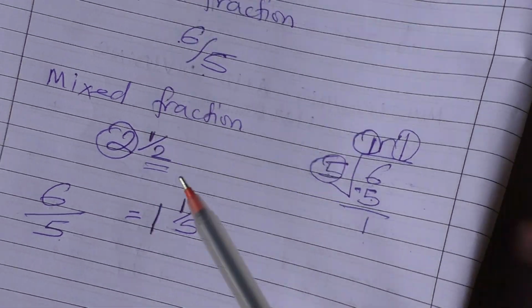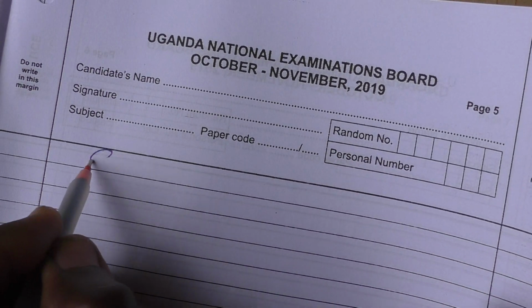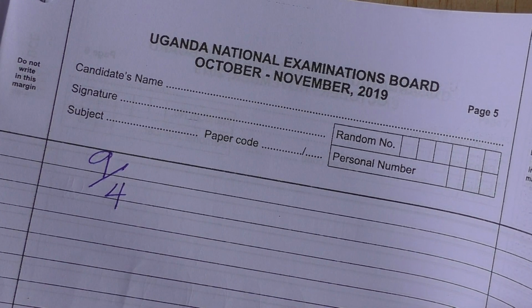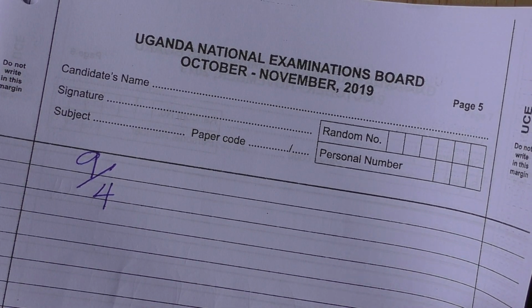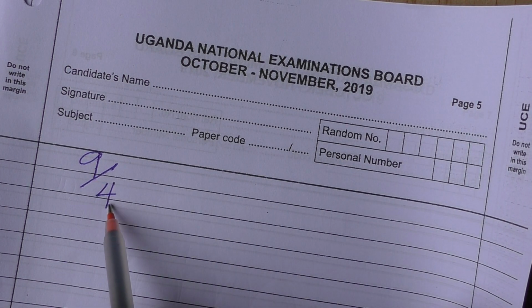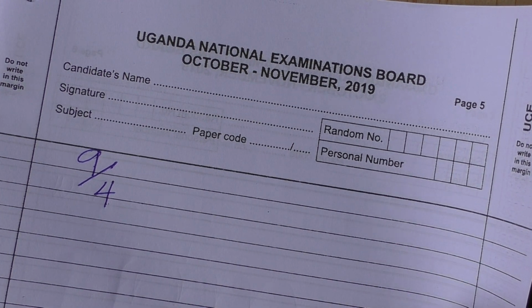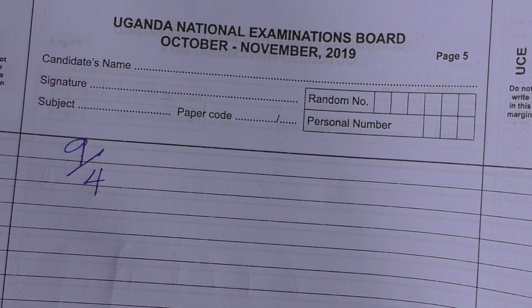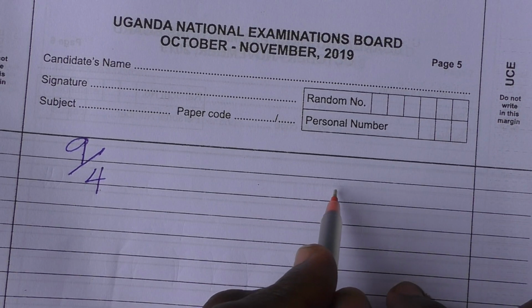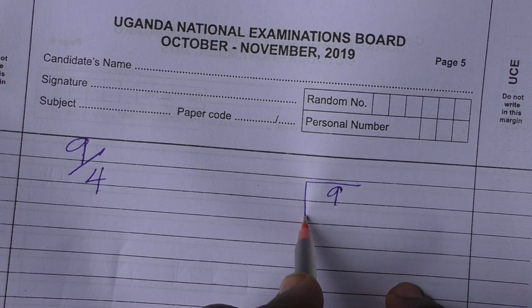Let's try another one. We may have 9 over 4. This is an improper fraction where the numerator is greater than the denominator. We can change this improper fraction to a mixed fraction. So we are dividing 9 by 4.